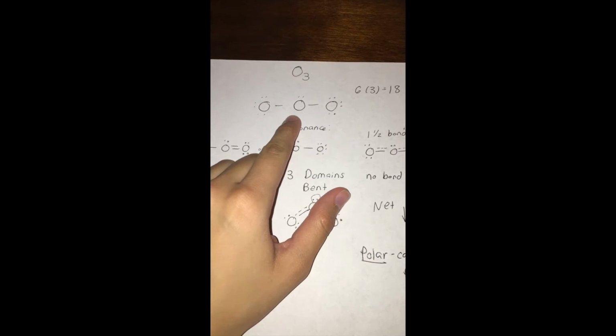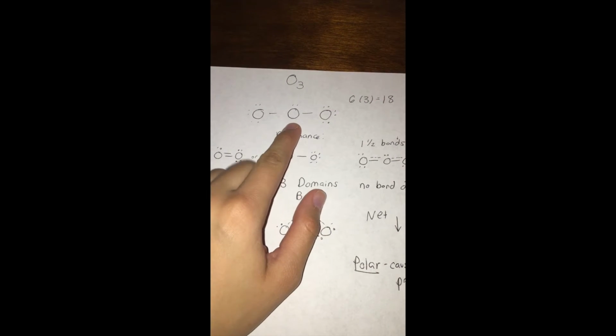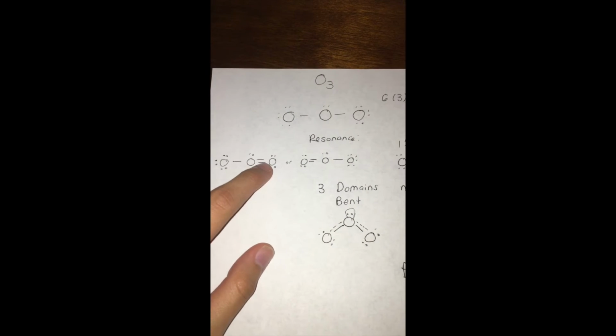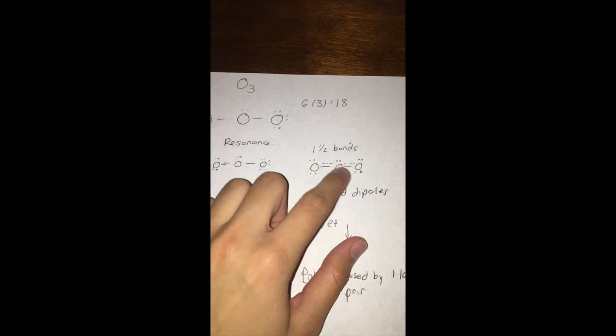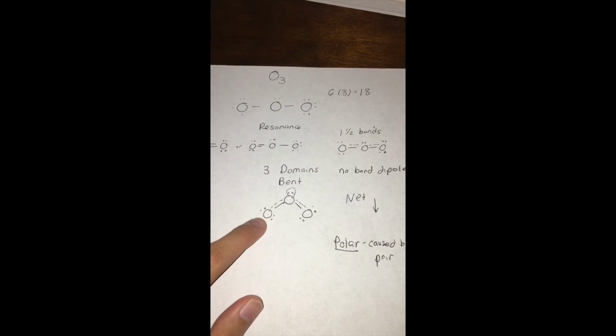Lastly, we have ozone, which has a Lewis structure like this. But because oxygen is left without an octet, you're going to need to redraw it like this, with a double bond on one of the O's. The double bond can either be here or here. So the actual resonance structure is going to look like this, and it's going to have a shared bond, making 1.5 bonds between the O's. Now there's 3 domains, 2 bonds, and 1 non-bonding pair. So it's going to have a bent molecular geometry.